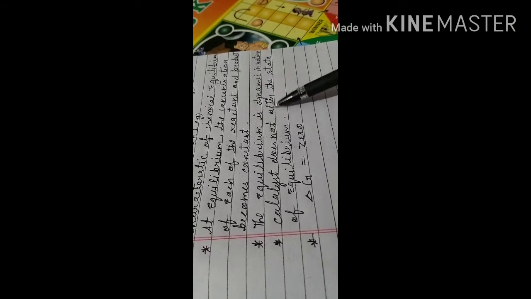Now, a catalyst also does not alter the state of equilibrium. Normally you have studied that a catalyst alters the rate of reaction, but it does not alter the state of equilibrium, meaning a catalyst has no effect on the state of equilibrium. And the second thing, delta G, the Gibbs free energy change, is equal to 0 in the condition of equilibrium, which I have taught in terms of thermodynamics.